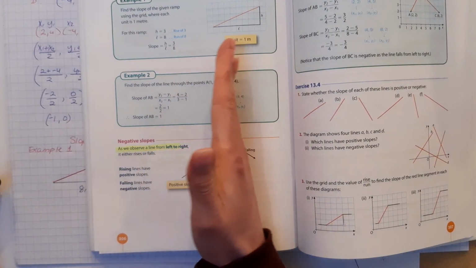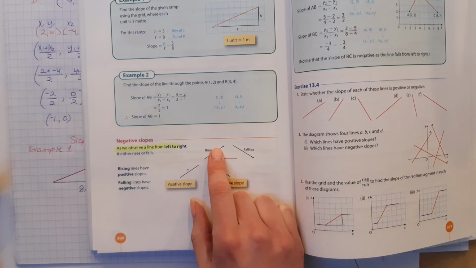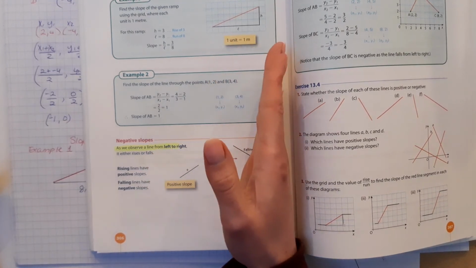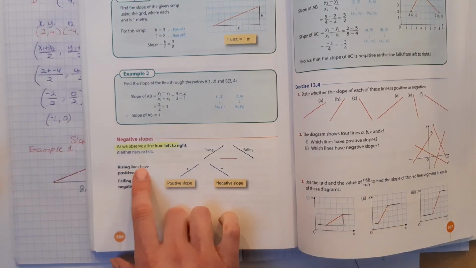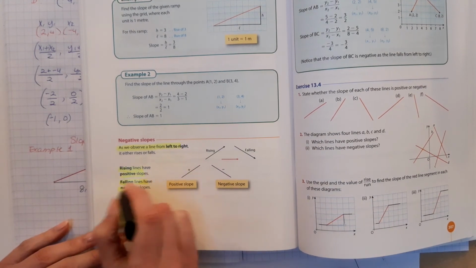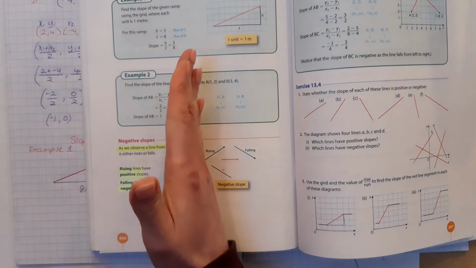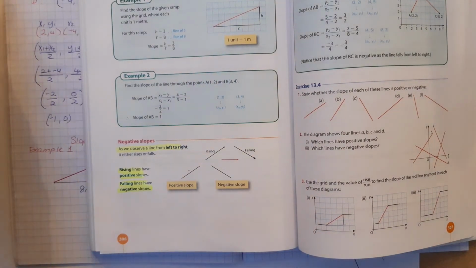If it's going up, so from left to right, that's going up, it's positive. If from left to right it's going down, it's negative. So rising lines have positive slopes and falling lines have negative slopes. So you have to read it from left to right. If it's going up, it's positive. If it's going down, it's negative.